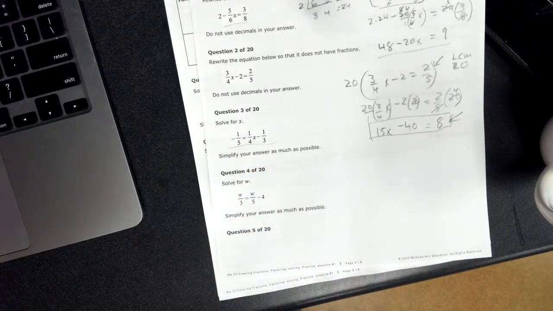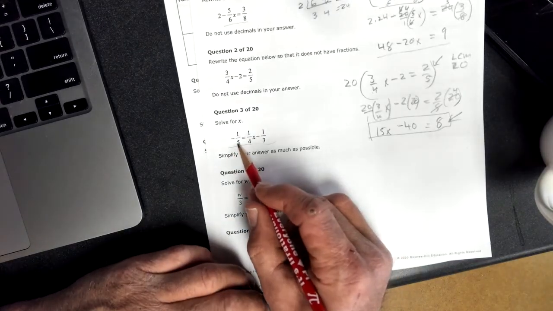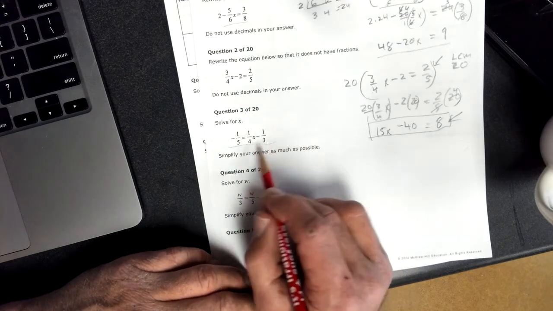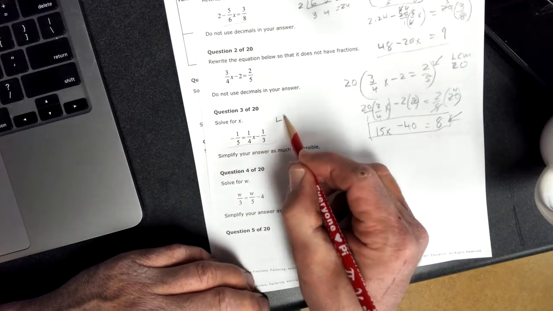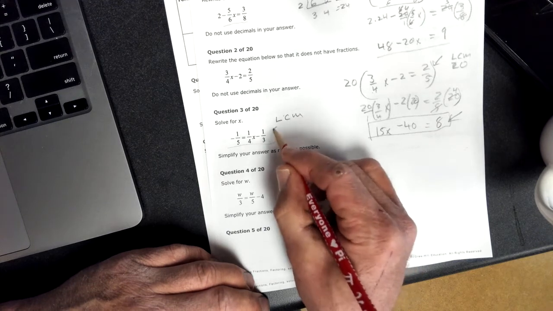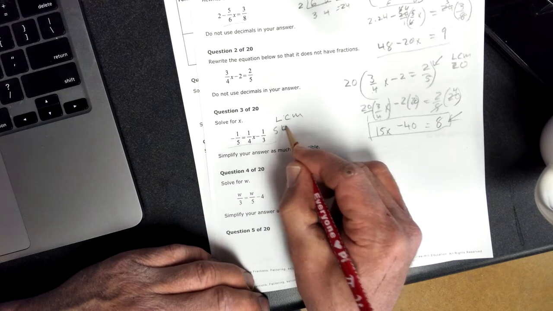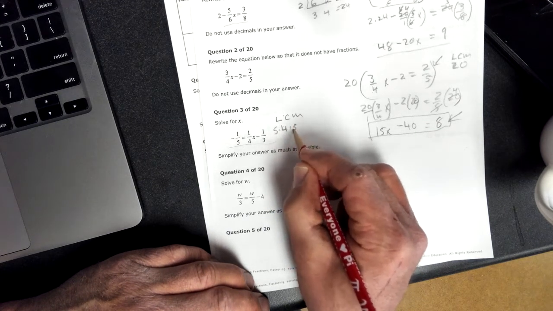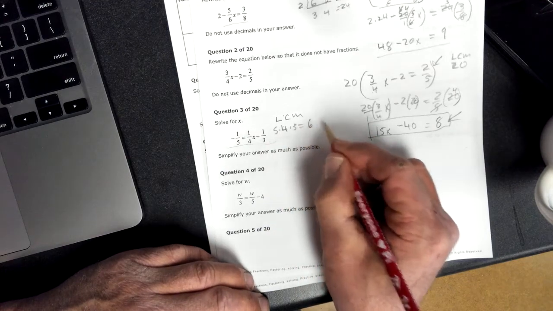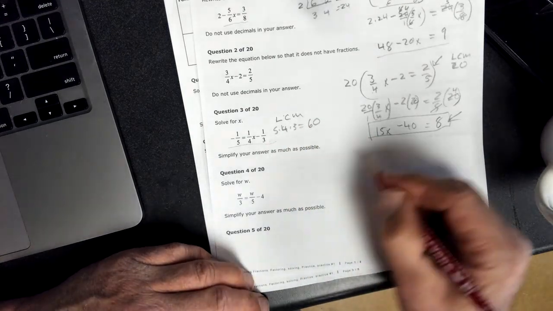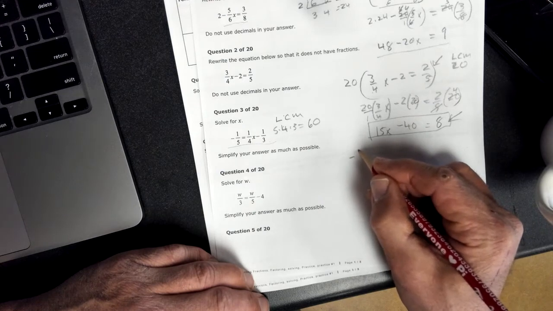So as I look at these, none of these have common factors. 5, 4, and 3 have no common factors. So my least common multiple is just going to be them all multiplied together. 5 times 4 times 3, which equals 60. So I'm going to multiply everything on both sides by 60.